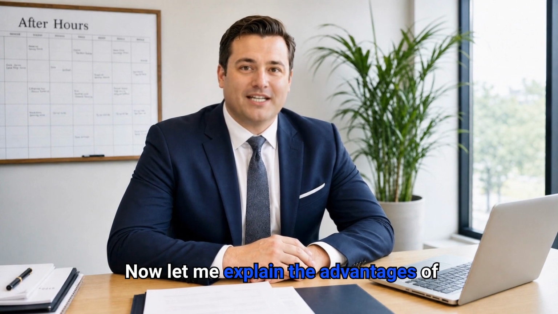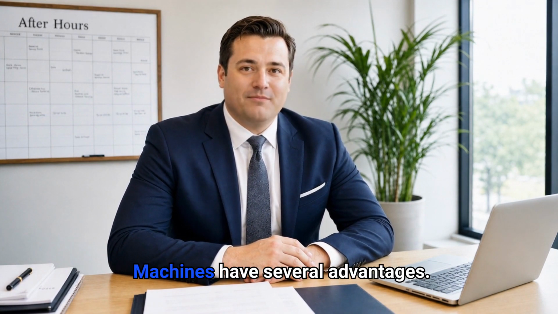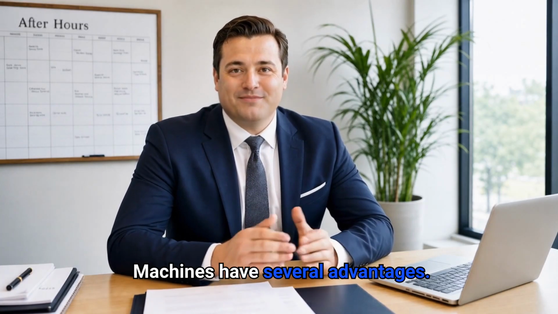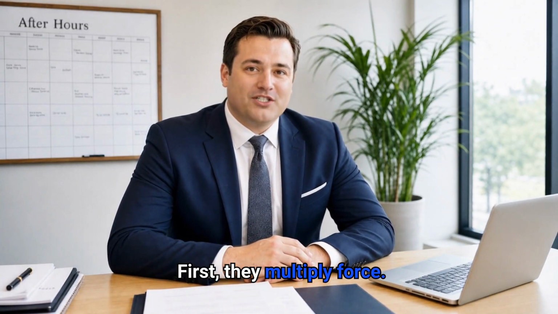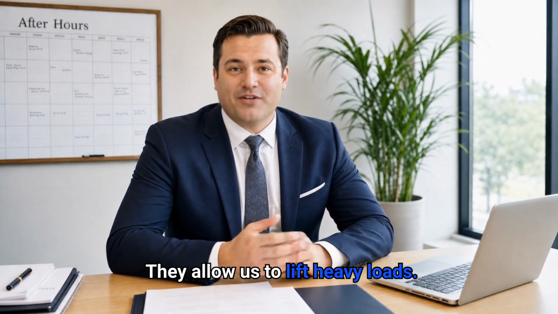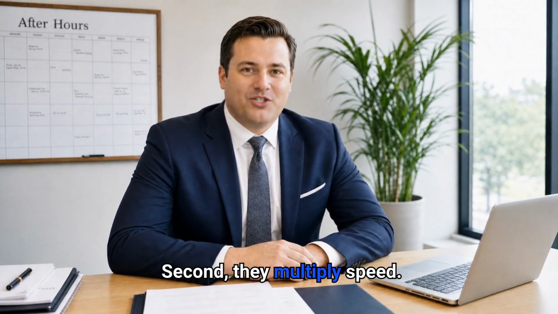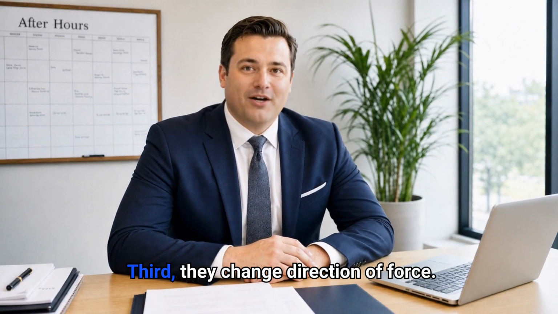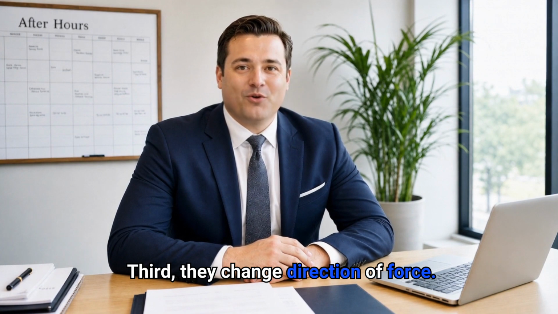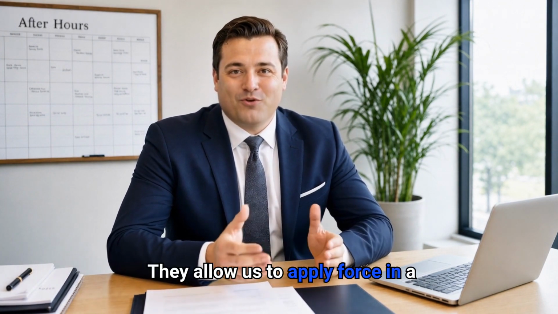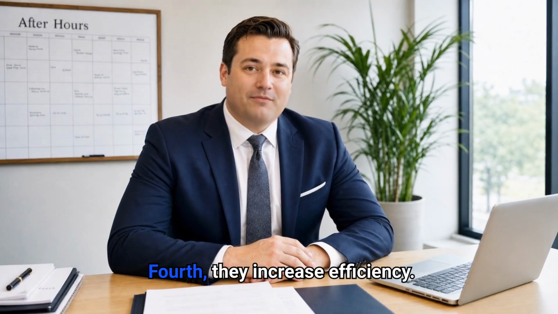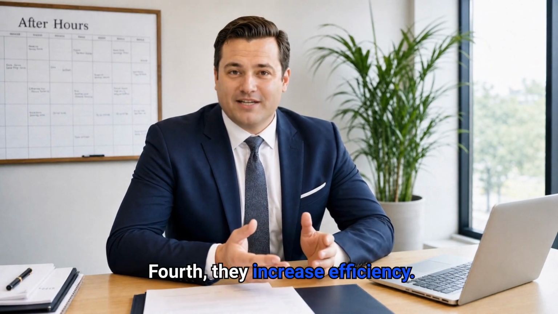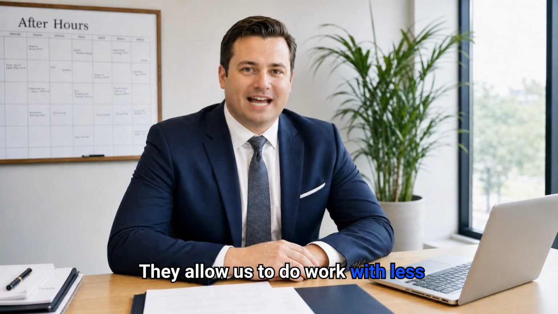Now let me explain the advantages of machines. Machines have several advantages. First, they multiply force. They allow us to lift heavy loads. Second, they multiply speed. They allow us to move objects quickly. Third, they change direction of force. They allow us to apply force in a convenient direction. Fourth, they increase efficiency. They allow us to do work with less effort.